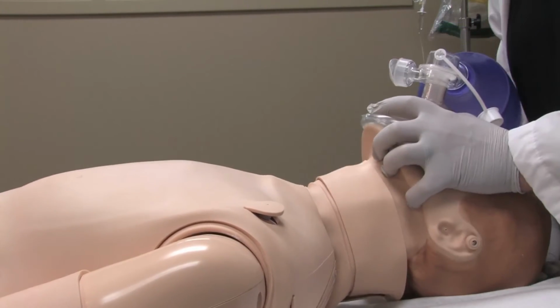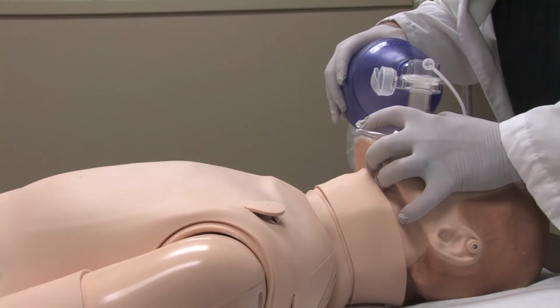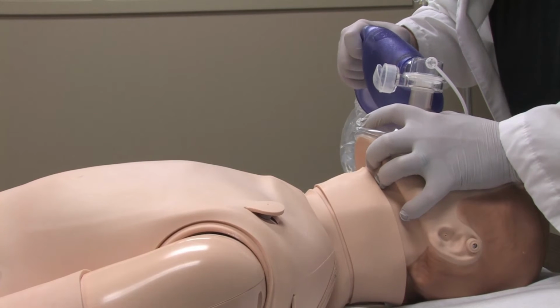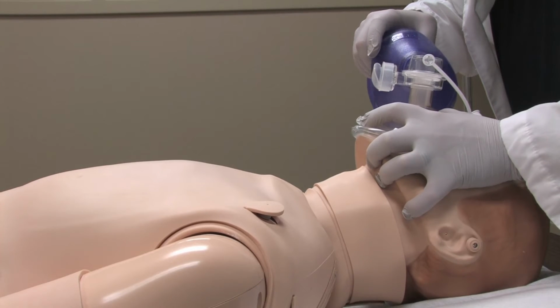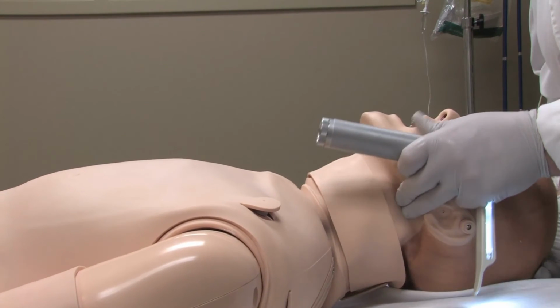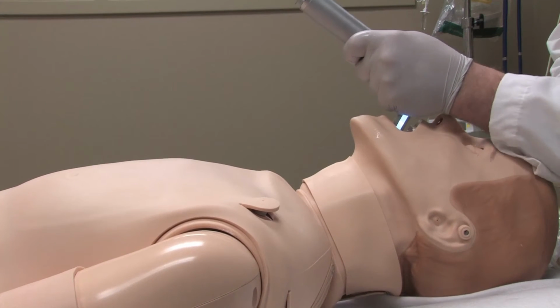In the event of an apneic patient, you can assist ventilations by using a bag valve mask. It is important to ensure you're getting adequate seal and introduce the proper amount of air volume into the lungs of the simulator. If ventilations are given properly, you will see good chest rise and fall. If you are giving ventilations too forcefully, the abdomen will become distended and full of air.